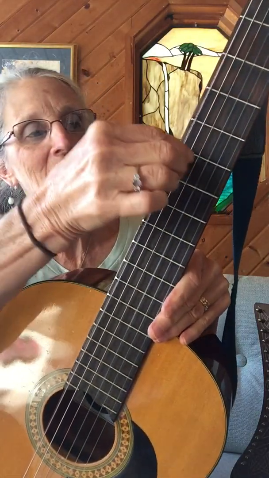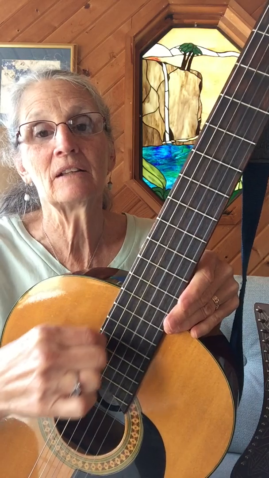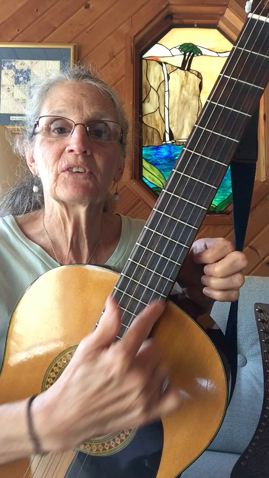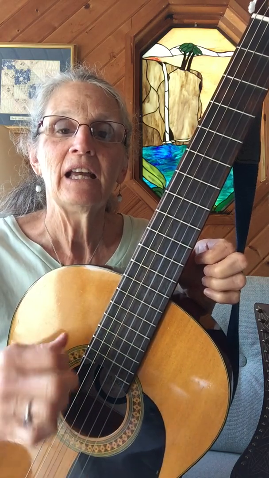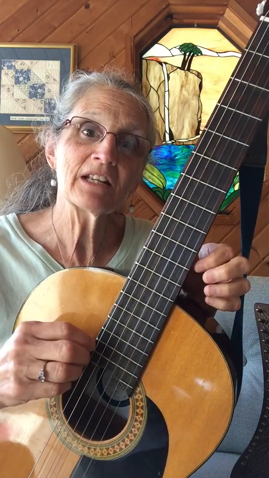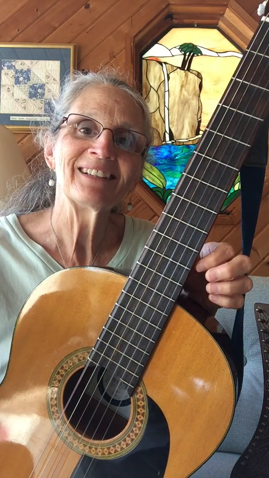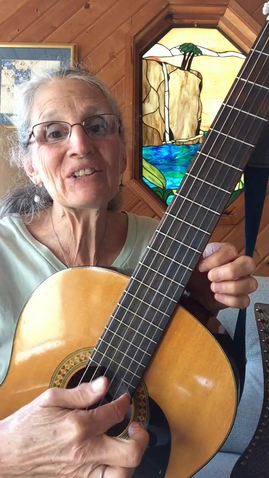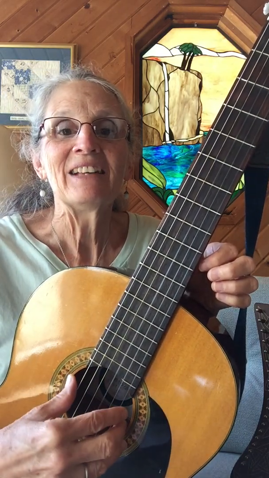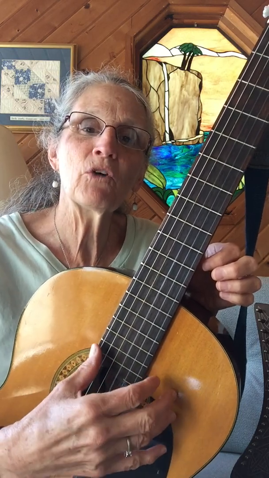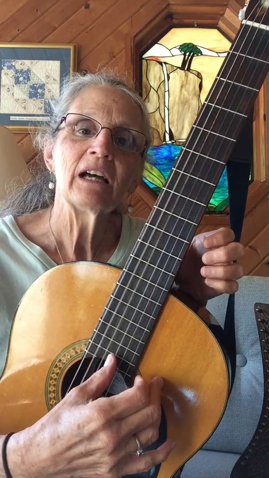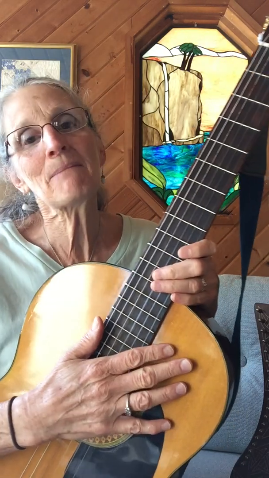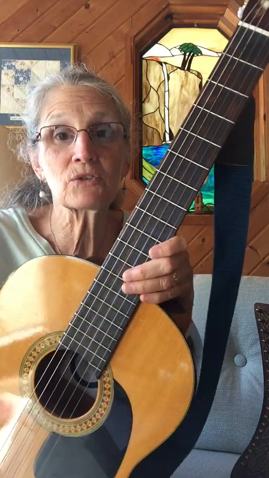That's a low one, and this is the fattest string. So the fat strings are low, and the thin strings are high. The sound is different. The fatter it is, the lower it sounds. Or the larger the string is lower. The thinner the string is higher. So as I play across the strings, you can hear them go from low to high.